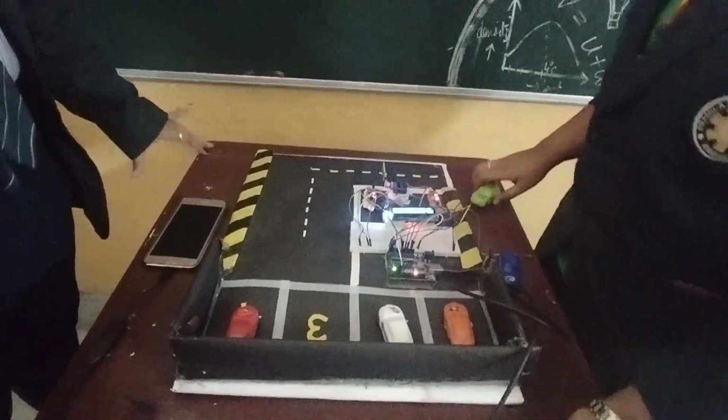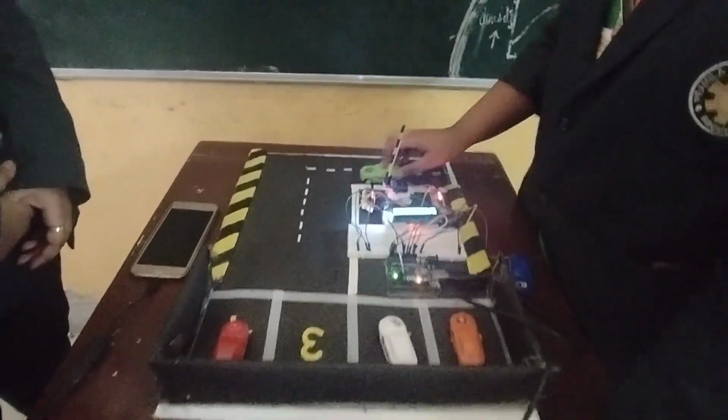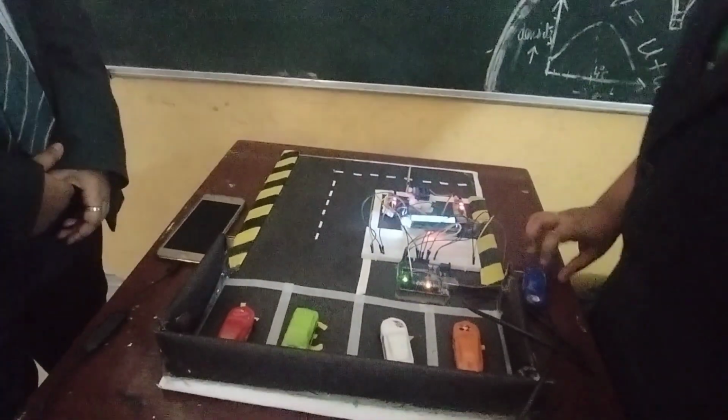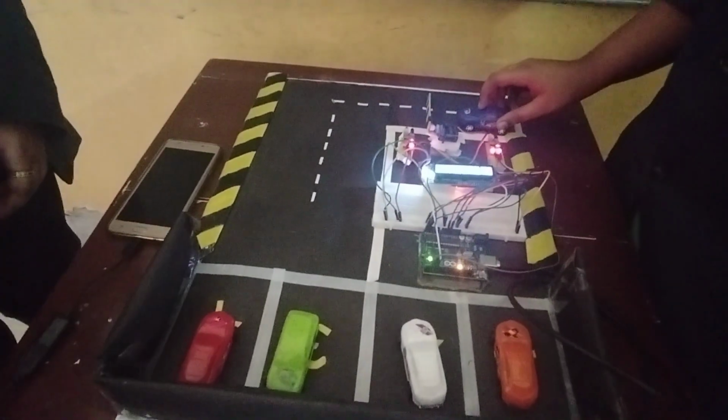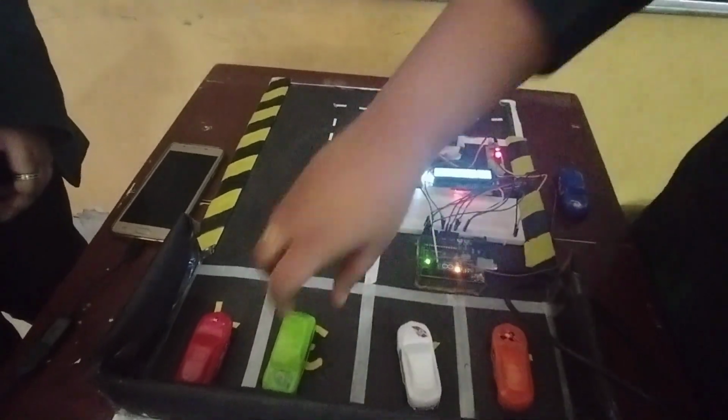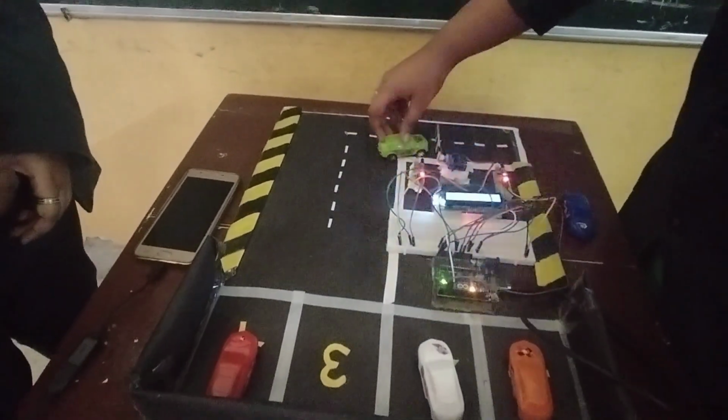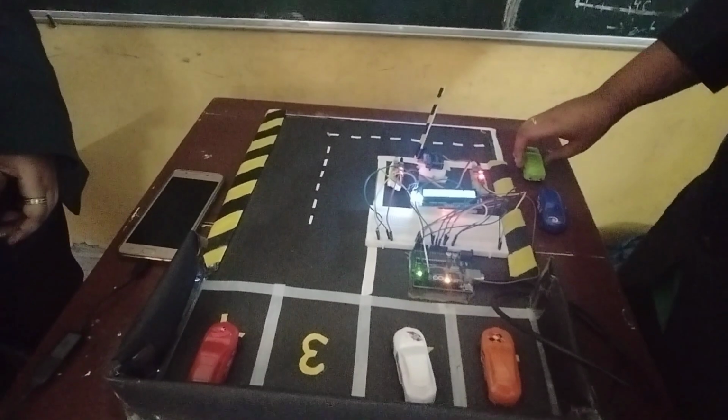As you can see, there are 4 slots. When a car tries to get in, the sensor detects the motion of the car and it gets inside easily. When another car tries to get in the parking lot, the sensor detects the motion of the car, and due to no vacant space, the car couldn't get in. This is how the system works.